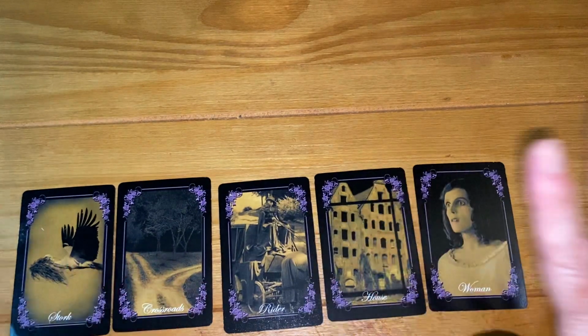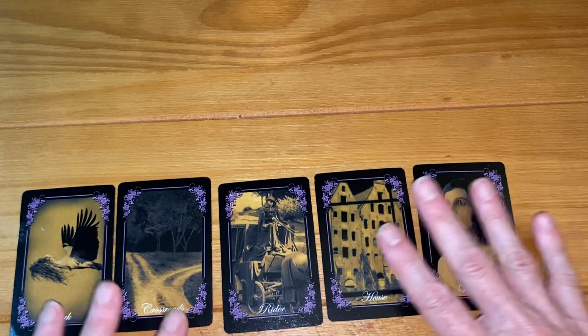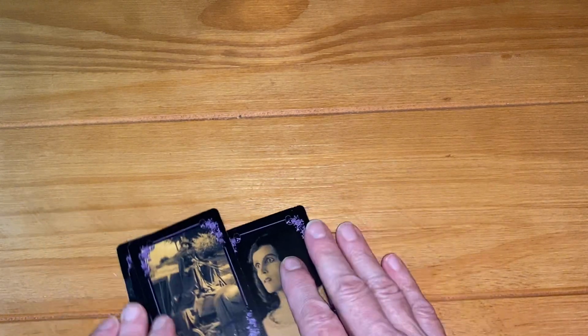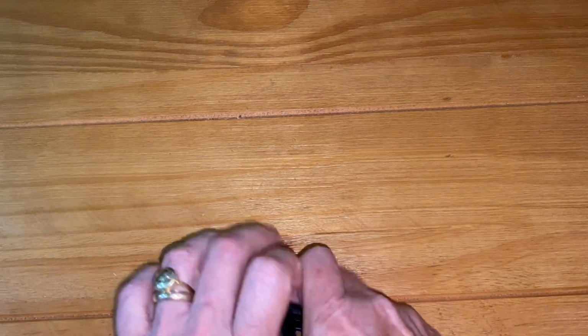All right, and notice I'm not rephrasing these questions. I'm leaving them as yes, no's, but I am allowing the cards to tell me a story. Now I want to show you one more before I get into these decks. I'm sure you're already noticing a bit of a theme here.